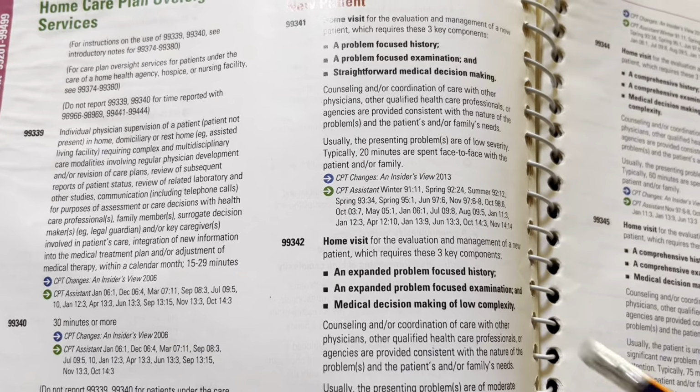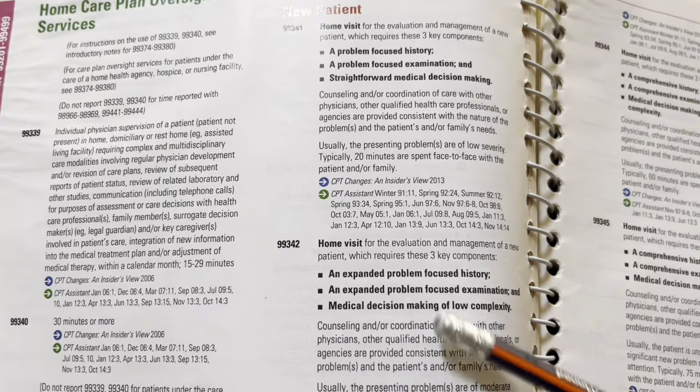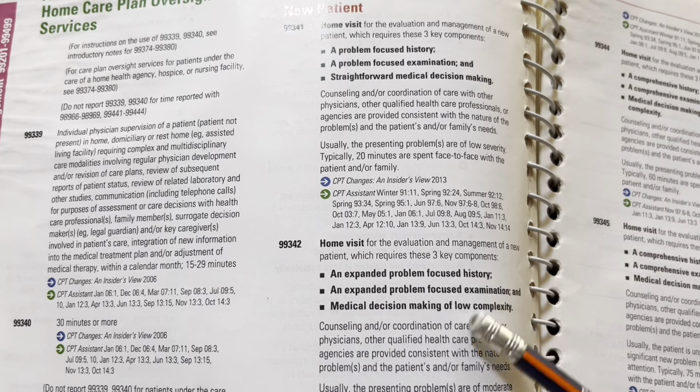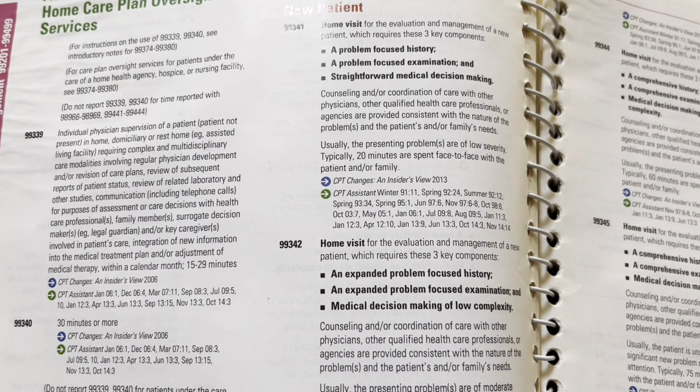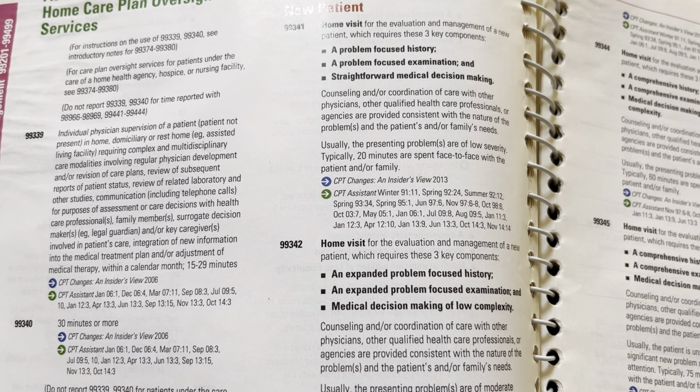See, 99342, home visit. Under home visit: expanded problem focused history and examination, and low MDM. In our question, expanded problem focused exam and low MDM. It's there. Okay, let's move to the other option. Option C, 99348. This can be the answer, but option B can be the answer too. But let's look into the other two options also.